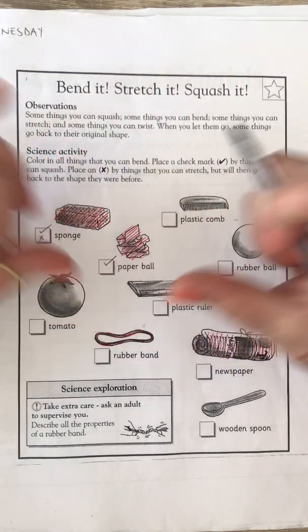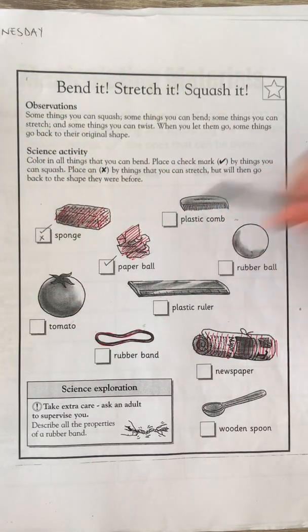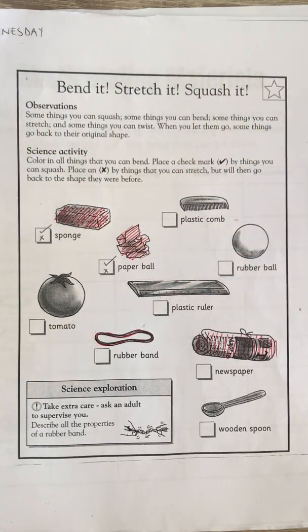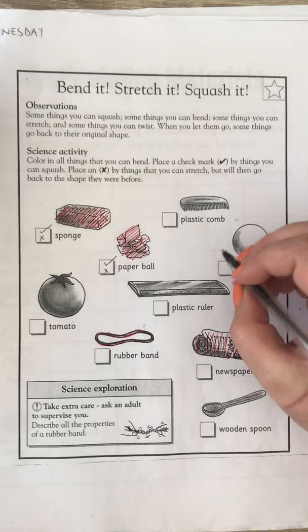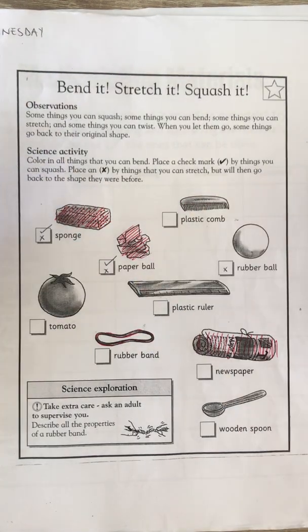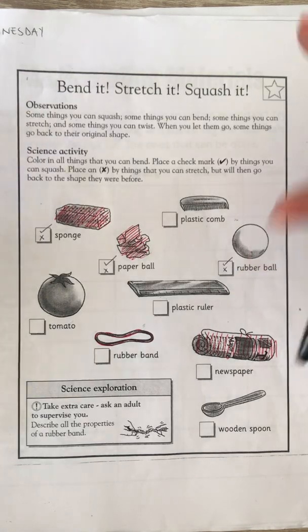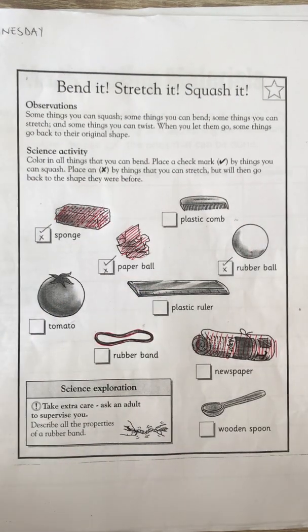A paper ball, can I stretch it? Yes, it will basically just unfold into a normal piece of paper. A rubber ball, can I stretch it? Sure. Again, it depends on how soft the rubber ball is, but yeah, I think you can stretch it, I guess, and squash it actually. I think so. Tomato, can I stretch a tomato without it breaking?